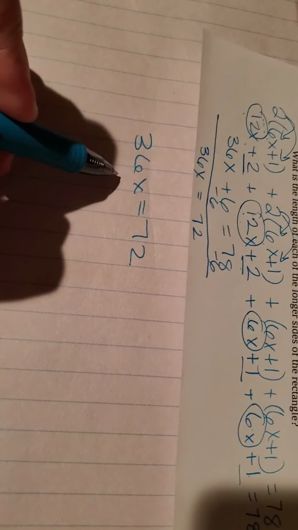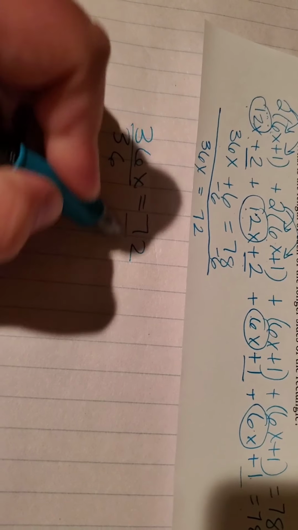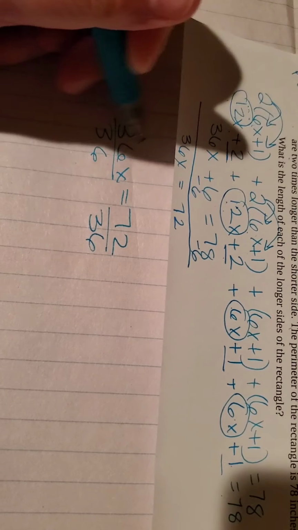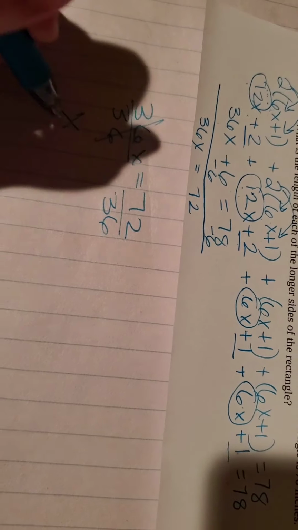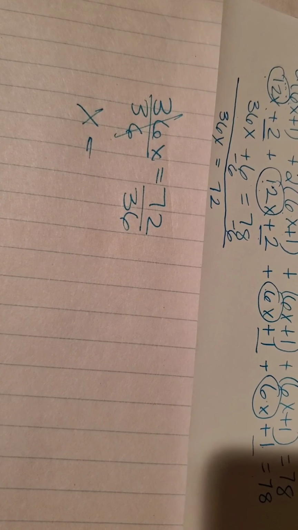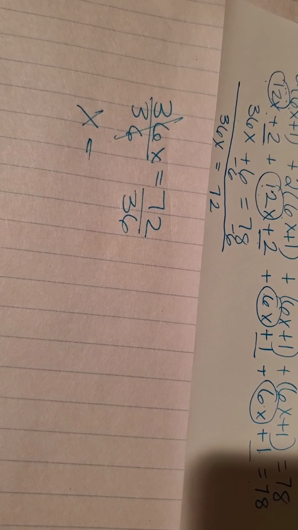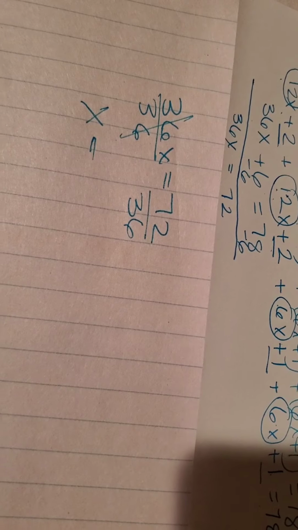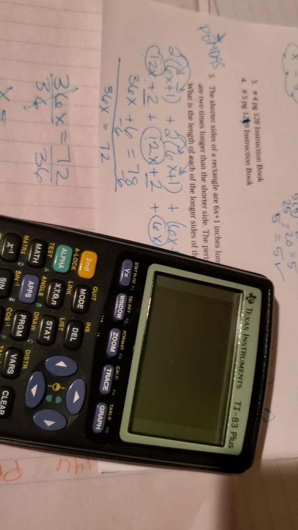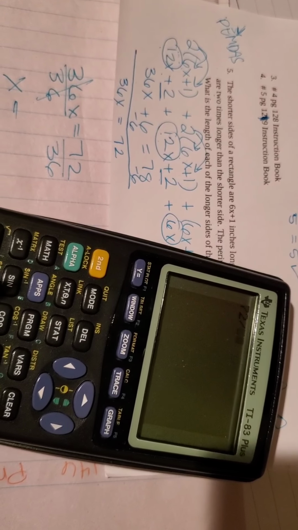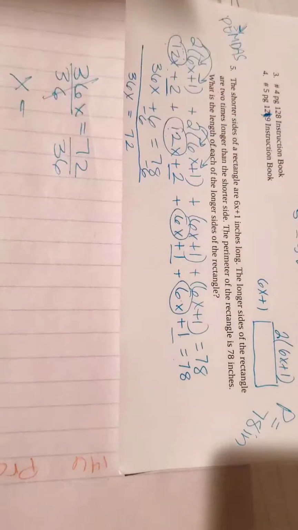Divide by 36 on both sides. You probably already knew that because you're smarticles. Now I have x equals whatever 72 divided by 36 is. I think that's 2. Yes, it is. Let's double check with our calculators because it doesn't ever hurt to check. 72 divided by 36 equals 2. Okay, so I have x equals 2.